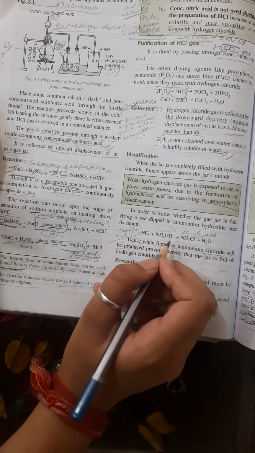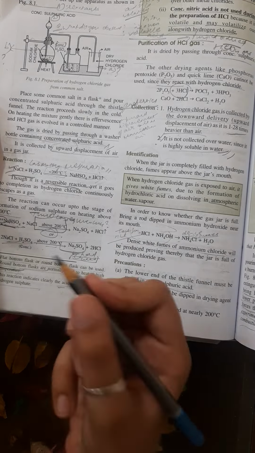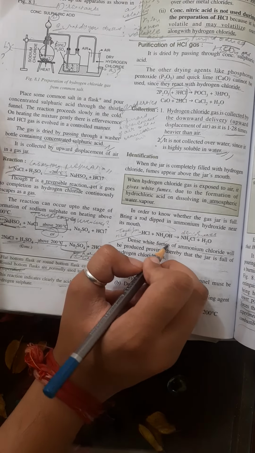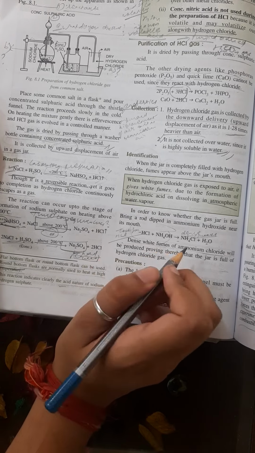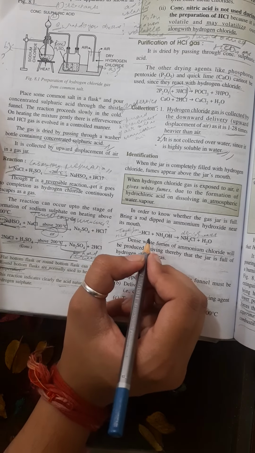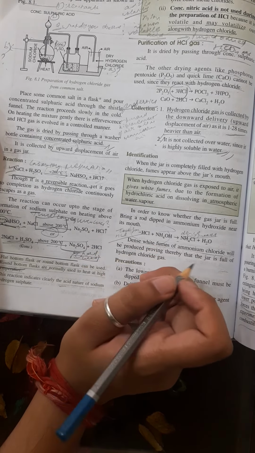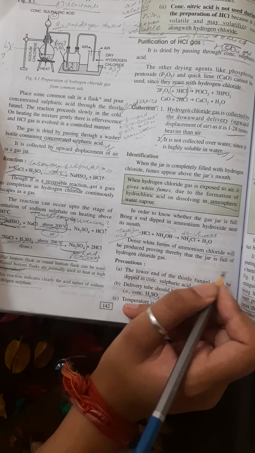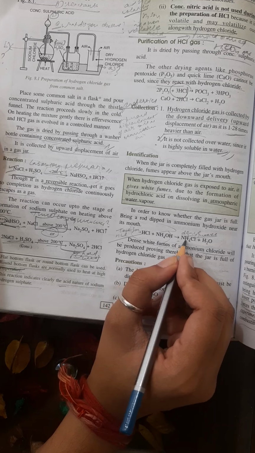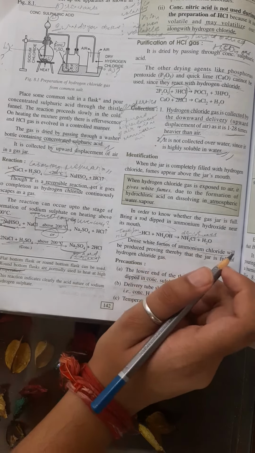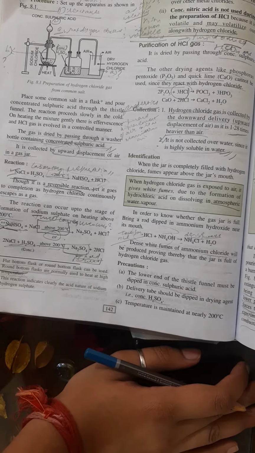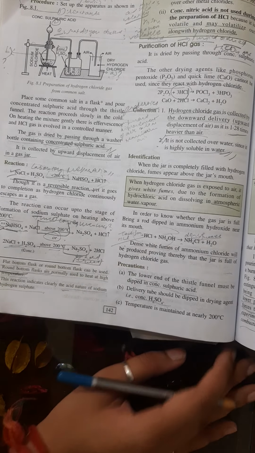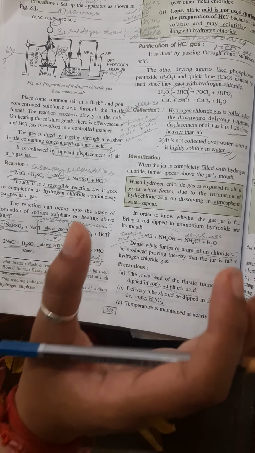You may remember, wherever you are writing or taking down the notes, just write there that this is the test for HCl. HCl plus NH4OH gives NH4Cl plus H2O. And dense white fumes of ammonium chloride will be produced, proving thereby that the jar is full of hydrogen chloride gas. See, NH4Cl forms dense white fumes when HCl combines with NH4OH, but you need to remember that because it might come as a test.